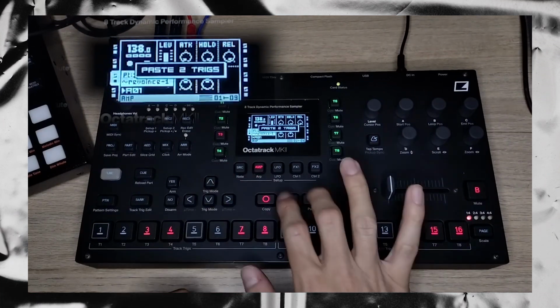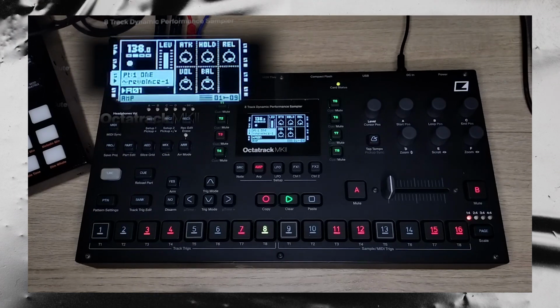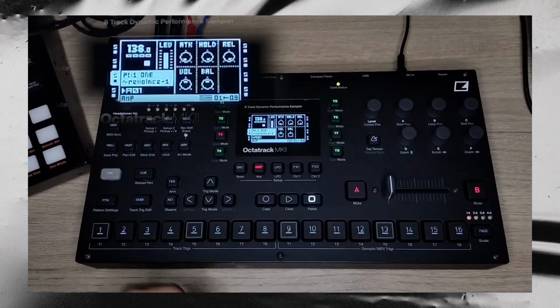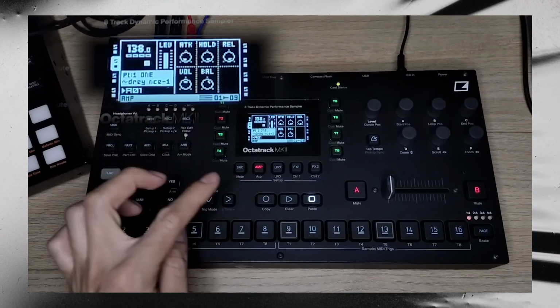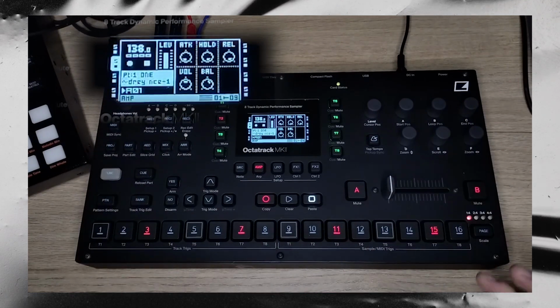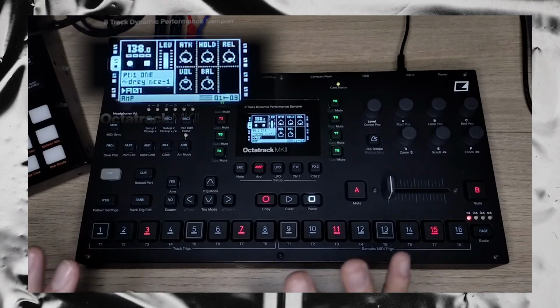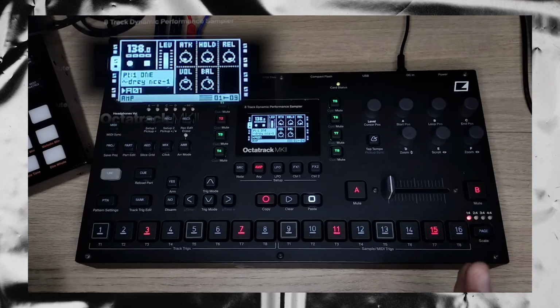Copy, paste. I have to be really careful with this second sound, which is making the whole track go a bit bouncy. Maybe I don't want that track to be that bouncy, but we'll take a look at it.